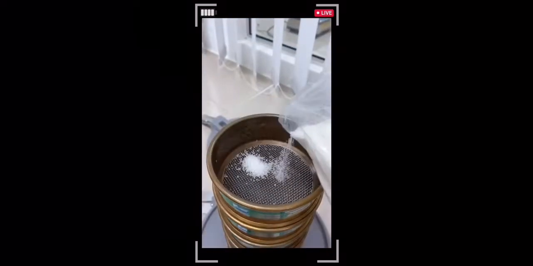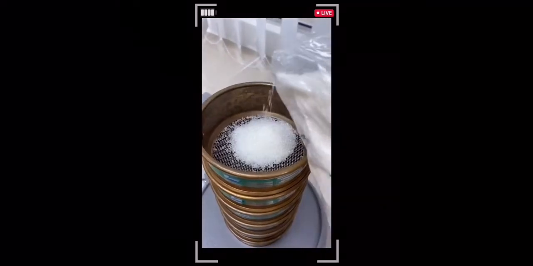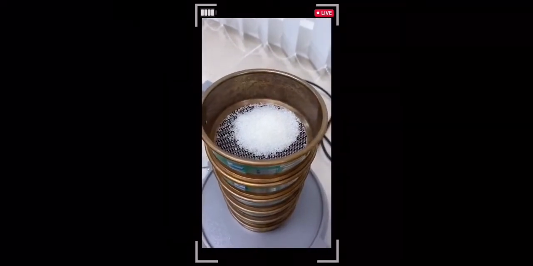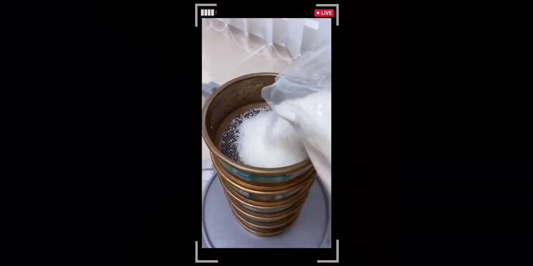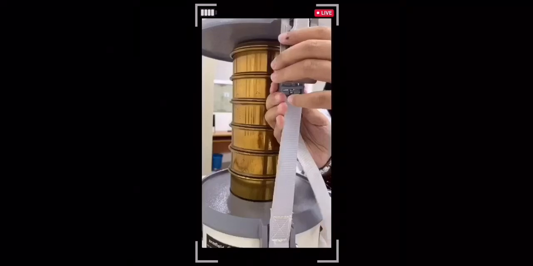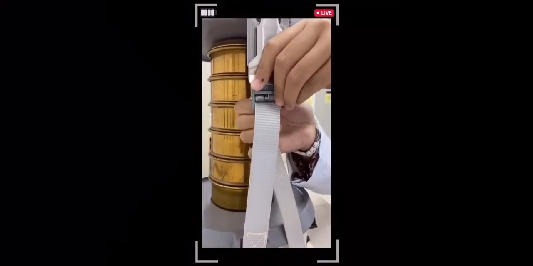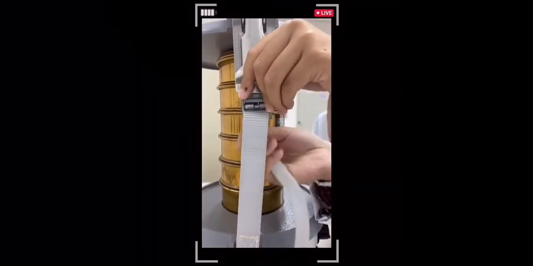Second, pour the sample, which in this demonstration, we use sugar, into the top sieve and close the sieve lid. Third, adjust the belt and clamp bar.